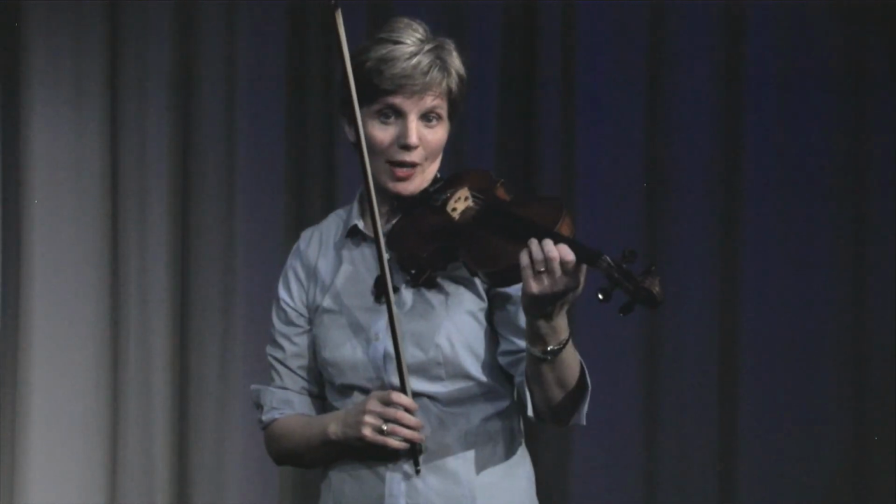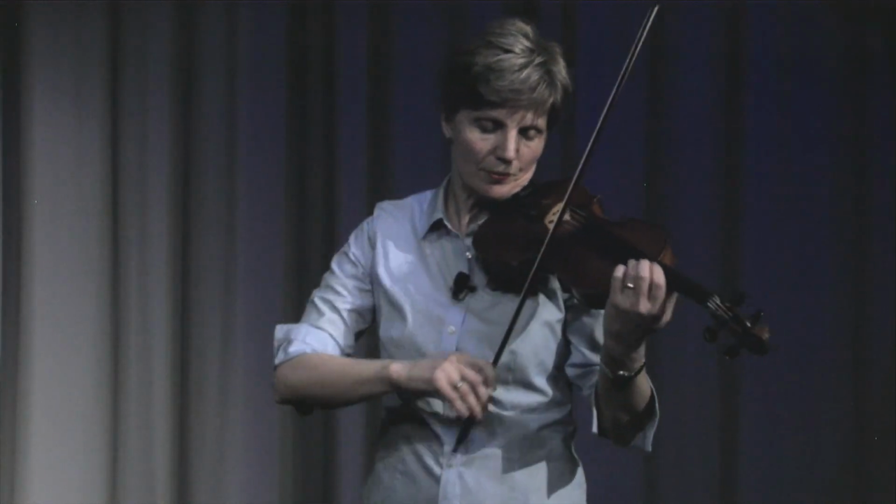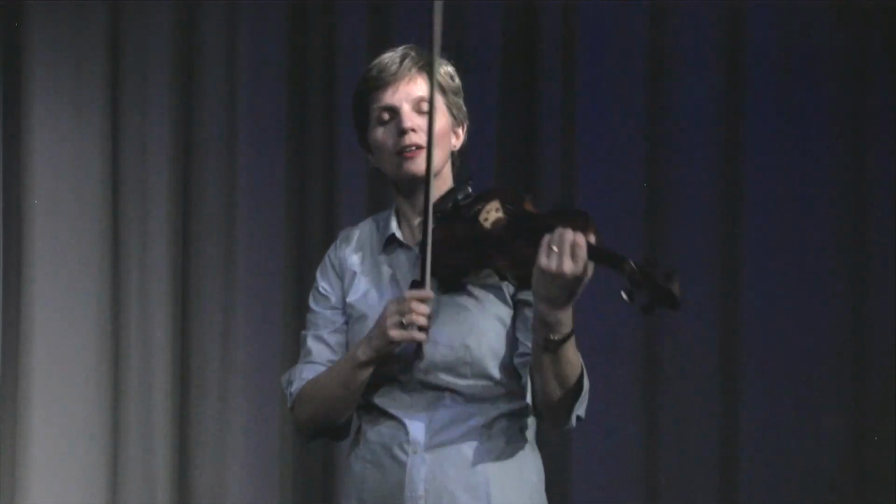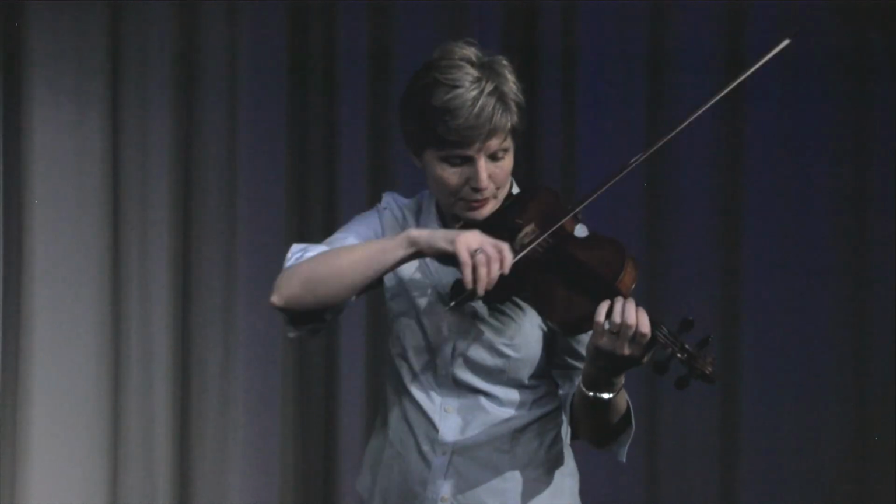It's interesting to then take the shaping out and see how the sound changes. So here's that same example without any shaping at all. With the shaping. And now the first version from the beginning of the piece with shaping.